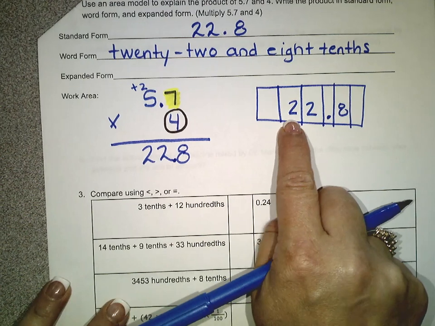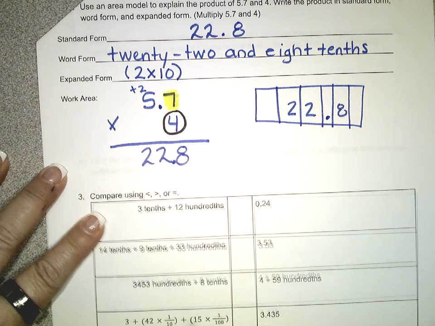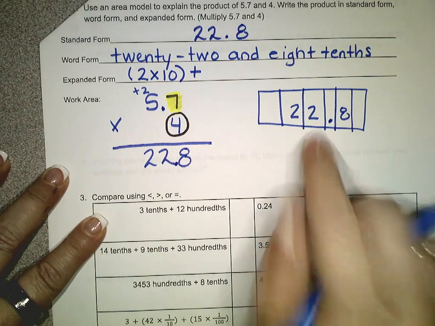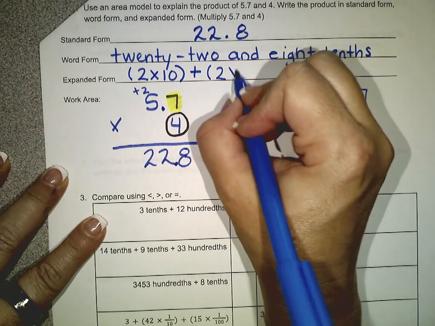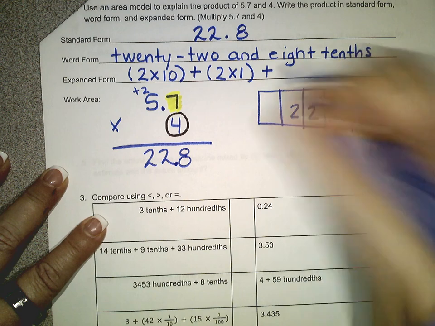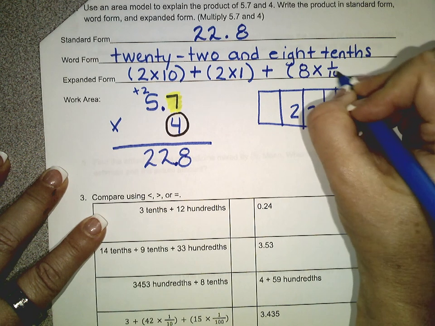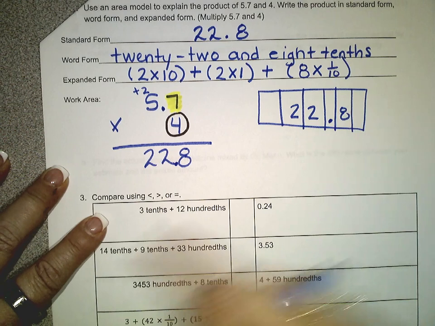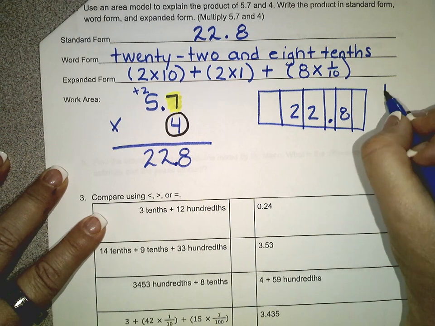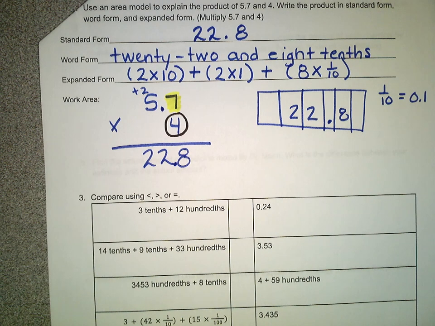So we have a 2 in the 10 spot. I'm going to write that as 2 times 10. Plus, we have a 2 in the 1 spot. 2 times 1. Plus, we have an 8 in the 1/10 spot. And remember, you can write 1/10 as the fraction 1/10, or you could write it as 0 and 1/10.